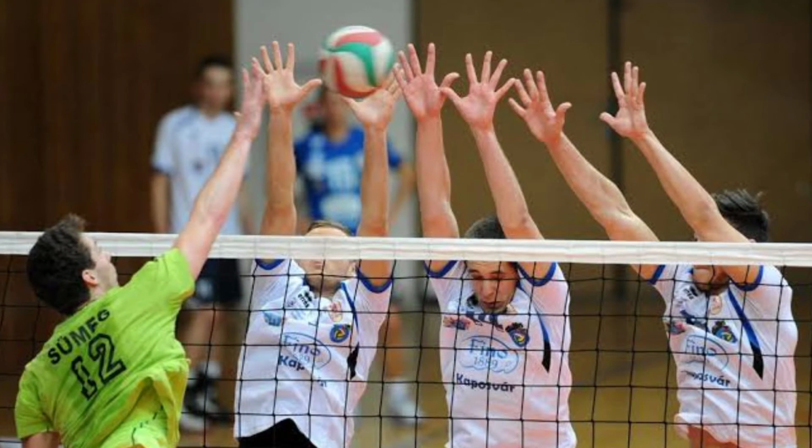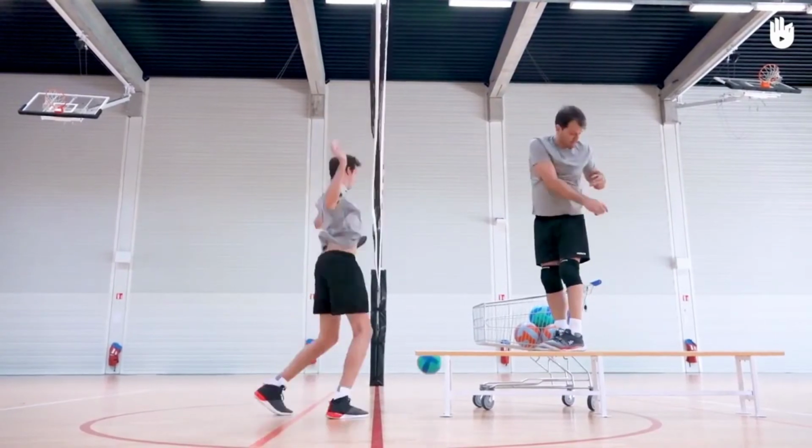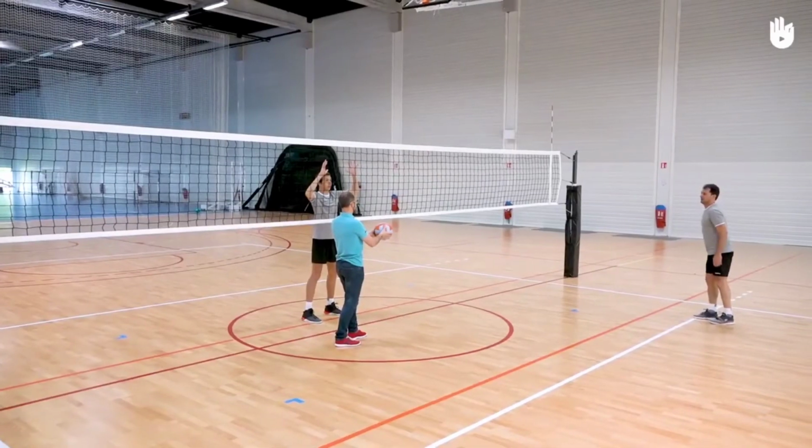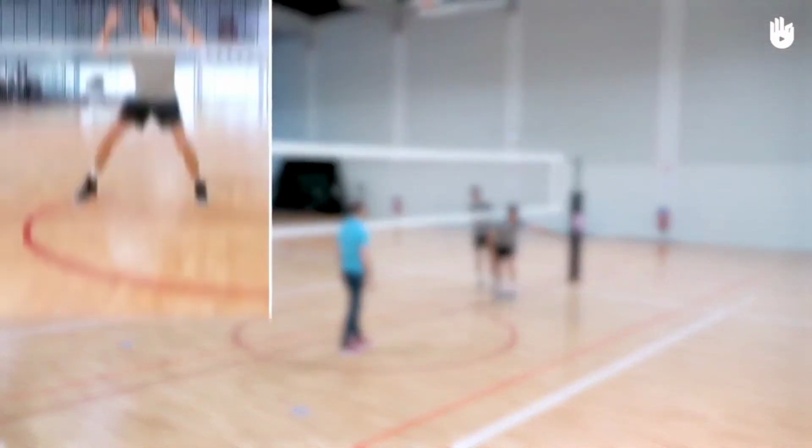Blocking is the first line of defense against an attacking opponent. A successful block is accomplished when either the ball rebounds off the hands of the blocker and directly back into the opponent's court, or deflects off the hands in such a way that the blocker's team may play the ball. A block has the further advantage for the defensive team that by placing the ball immediately back to the opponent's court, it forces them to put up another attack.